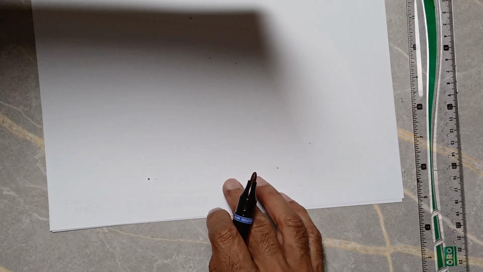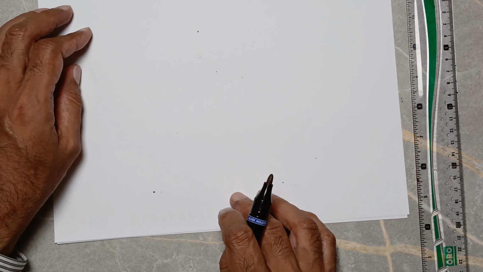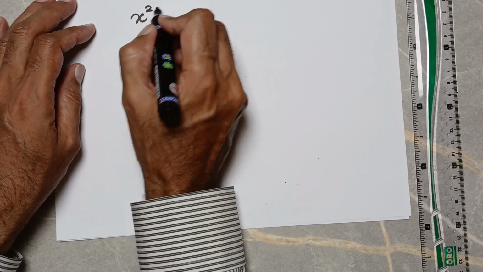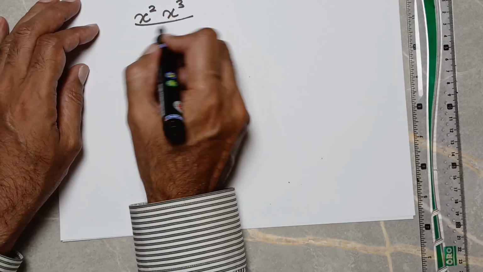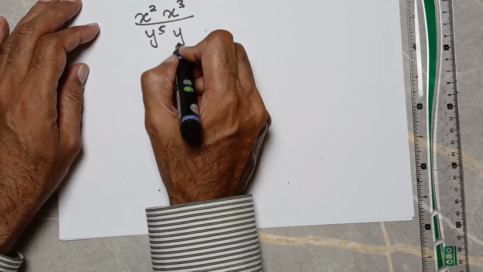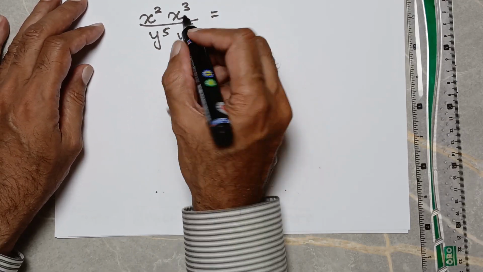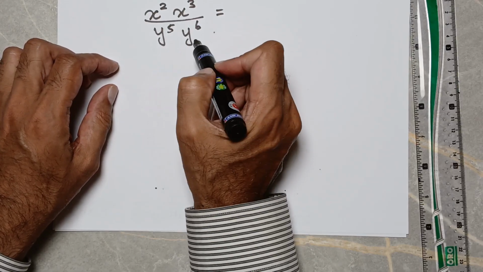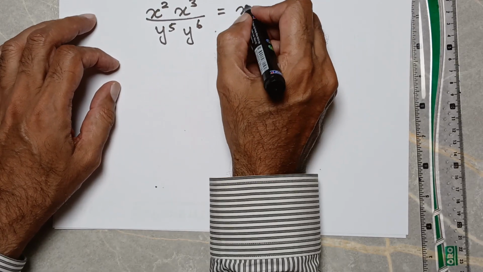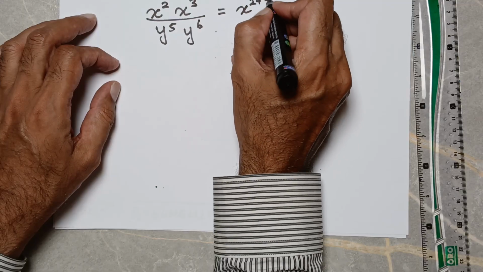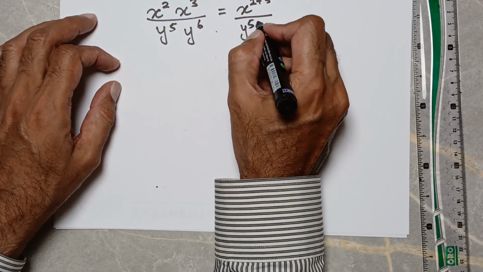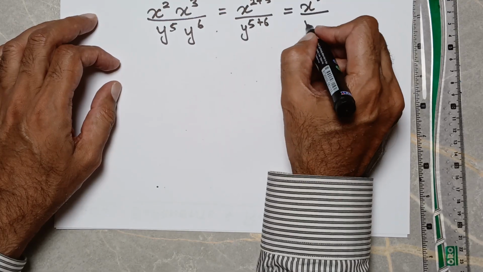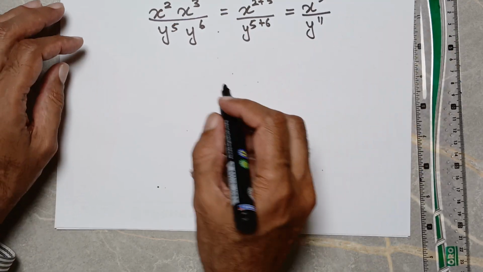Let me take another page. Now suppose that we have fractional form: x squared times x cubed over y to the power 5 times y to the power 6. What are we going to do? Again the bases are the same. We will add the powers: x, 2 plus 3, and y, 5 plus 6, giving x to the power 5 and y to the power 11. In this way you can solve easily.